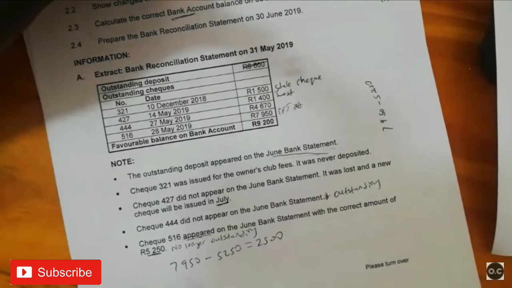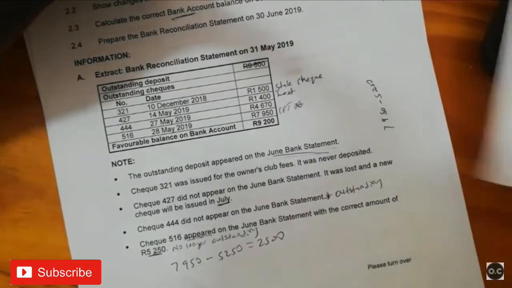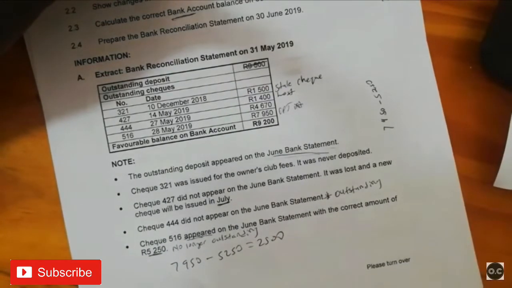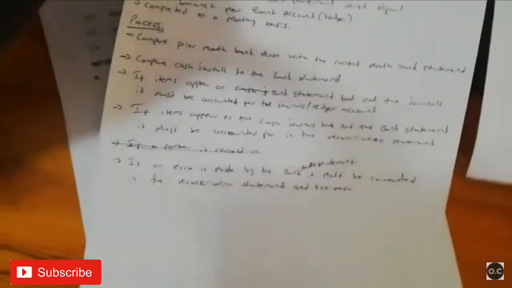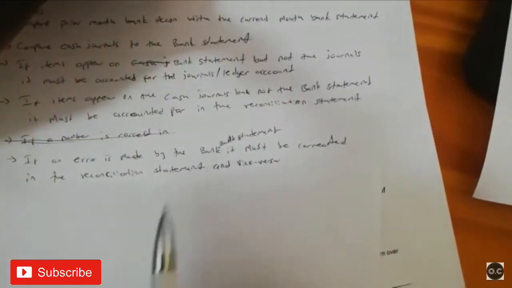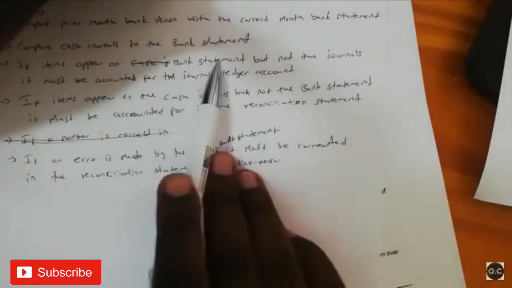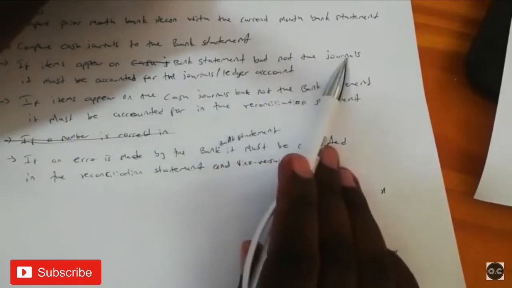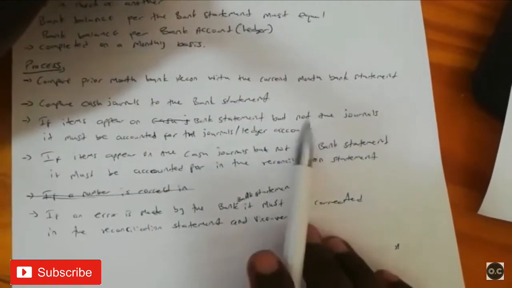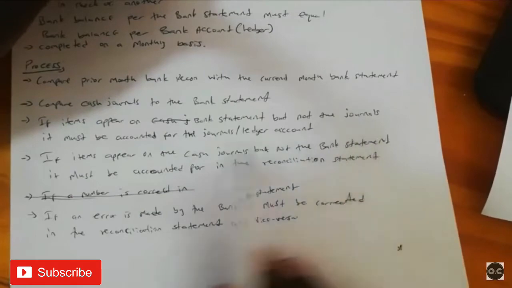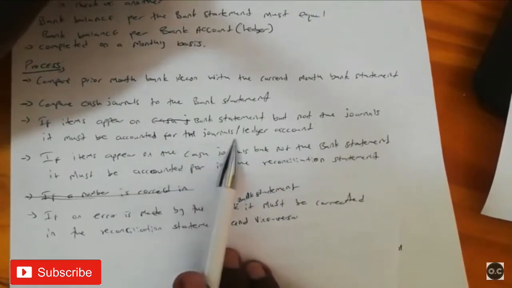We had said in our notes that everything that we fix in the cash receipts journal are items that are appearing on the bank statement but not on the journals. Do you get my point? So if something appears on the bank statement but not the journals, it must be accounted for in the journals. So let's go look for those things now.